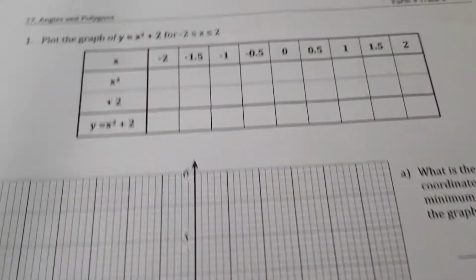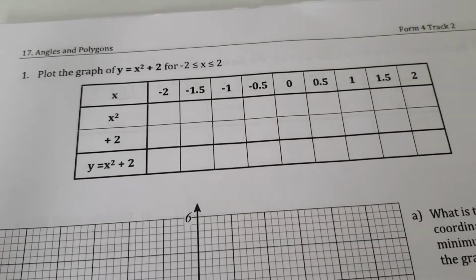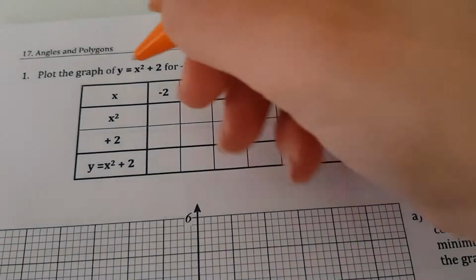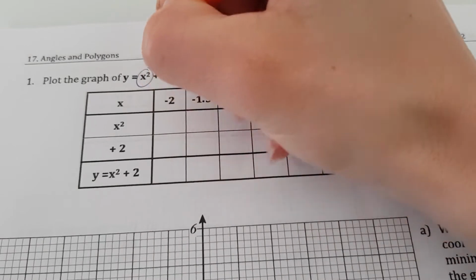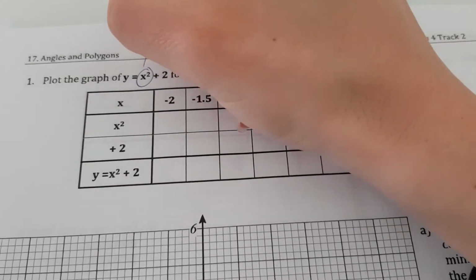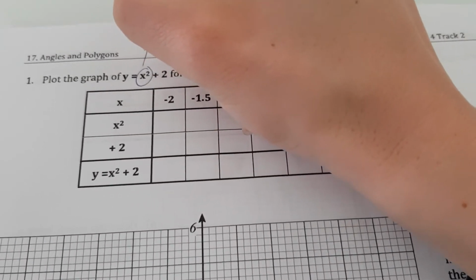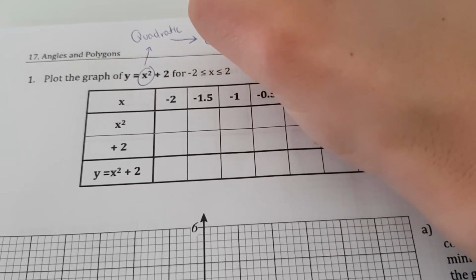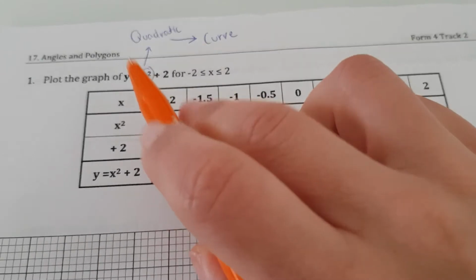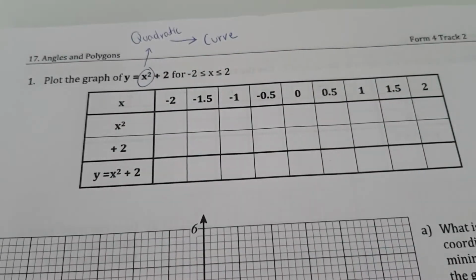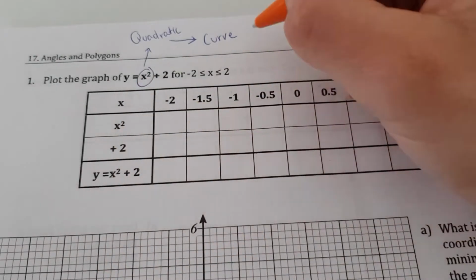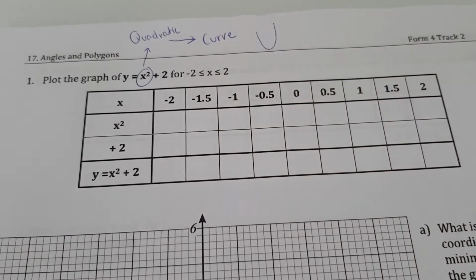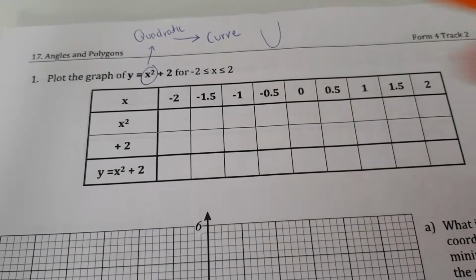So let's start with example 1. The graph of y equals x squared plus 2. Once we see this x squared, it means it is a quadratic graph, and you're going to get a curve. What kind of curve, since it is x squared? That's a positive x squared, so it's a positive curve, something like that, a happy face.